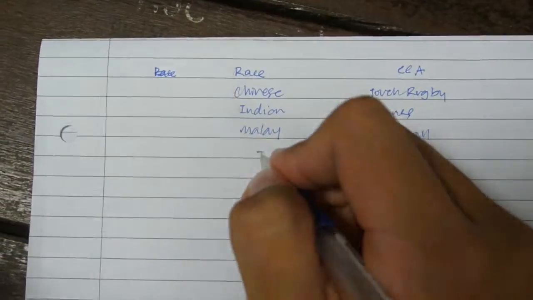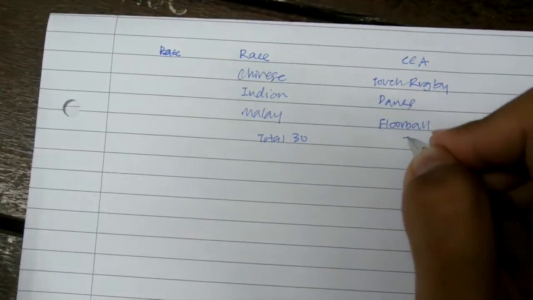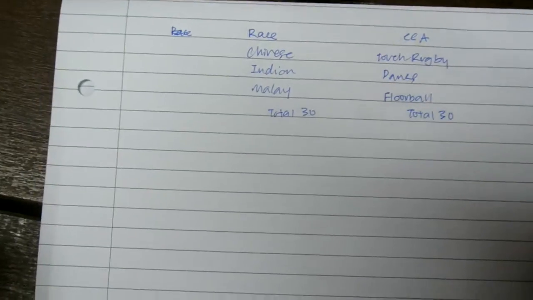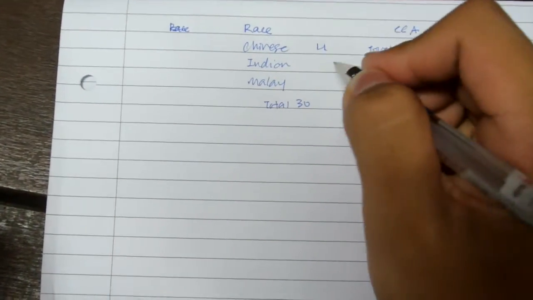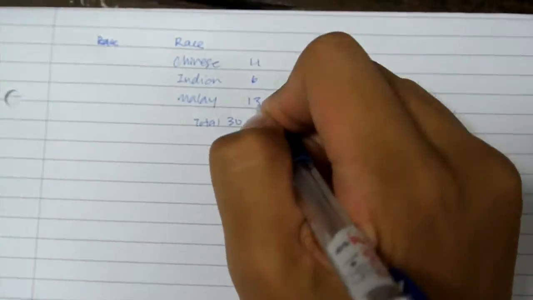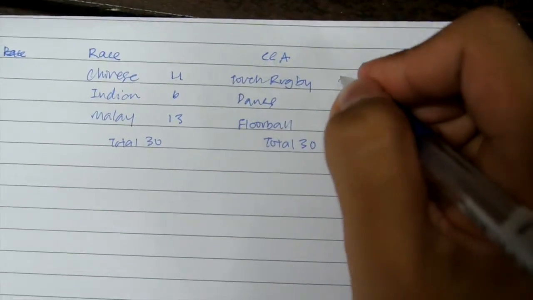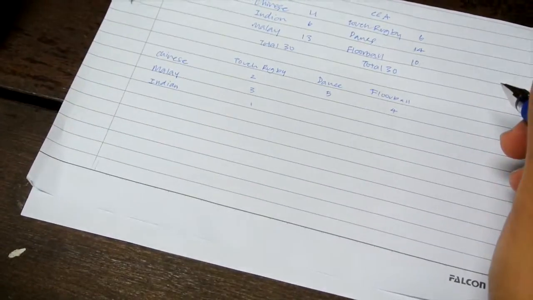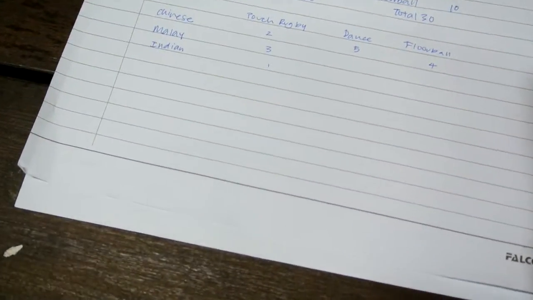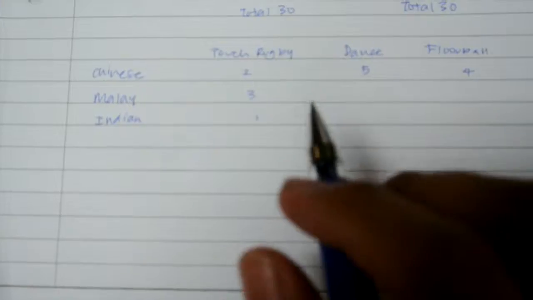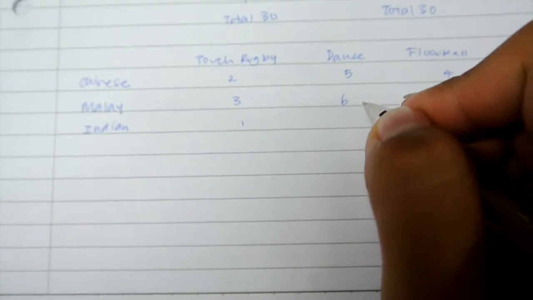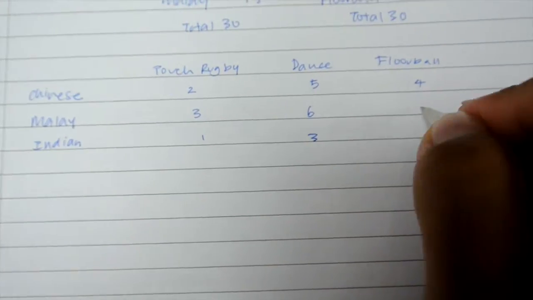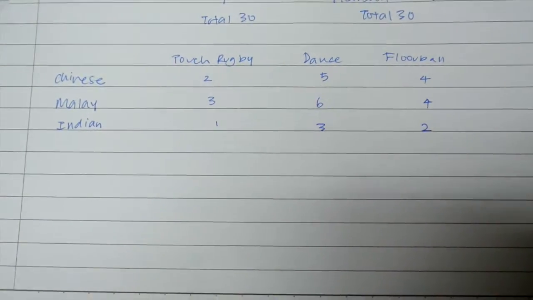So to get a total of 30 girls from each subgroup, I must split them up. So let's say 11 Chinese, 6 Indian, 13 Malay girls. And maybe for CCAs we have 6 touch rugby girls, 14 dance and 10 floorballers. So now I shall better organize the girls by both their race and their CCA. So from here we have 2 Chinese girls from touch rugby, 3 Malay girls from touch rugby, and maybe let's fill up the rest of the table. So we have 6 Malay girls from dance, so on and so forth. So now we have a completed table.